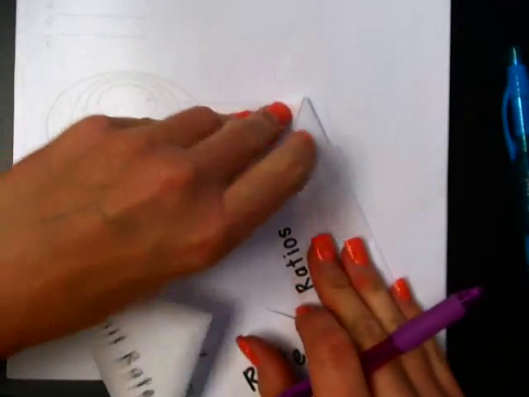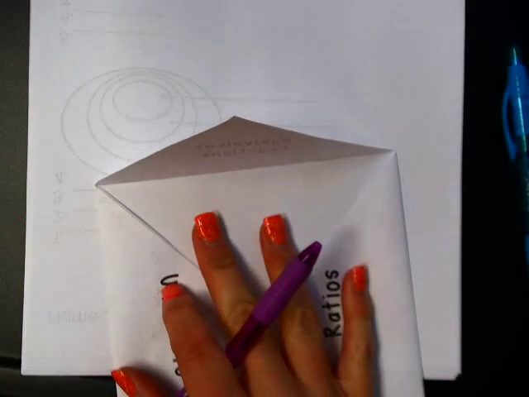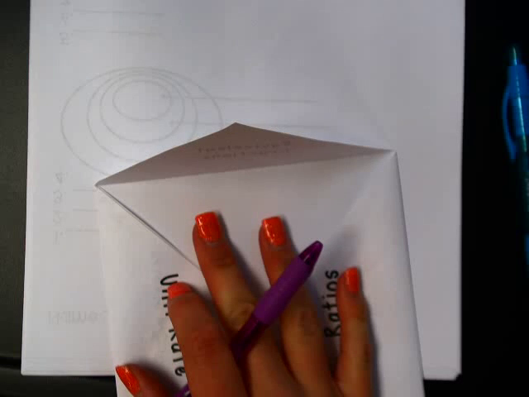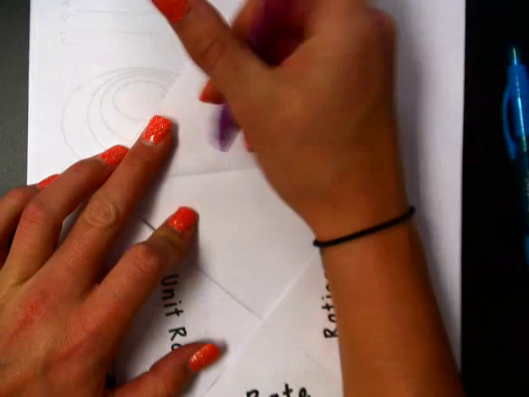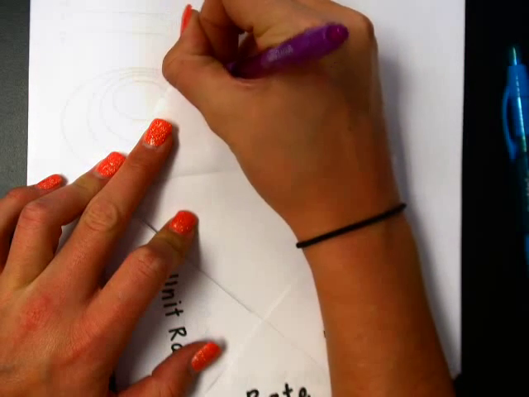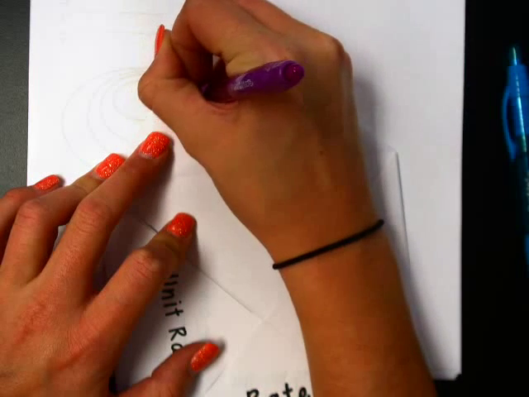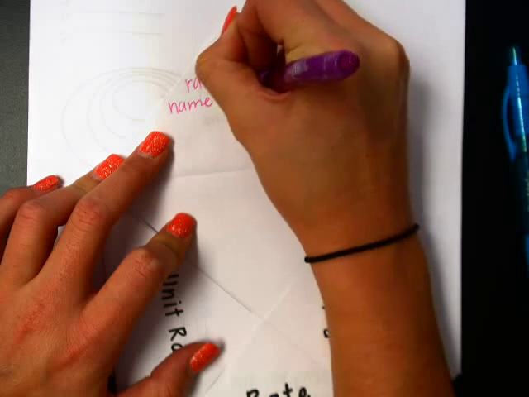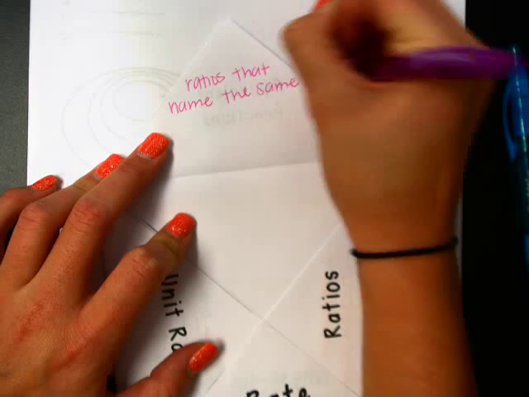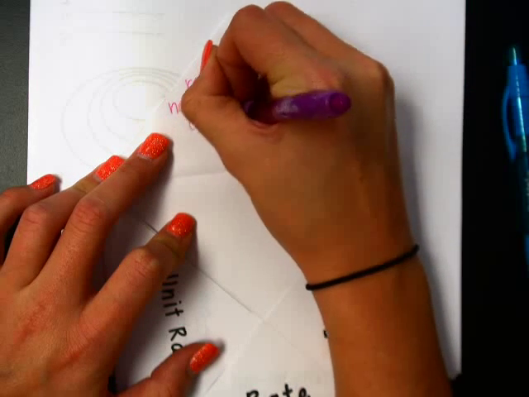Lastly, equivalent ratios, and this one should be nothing brand new either. They are ratios that name the same comparison.